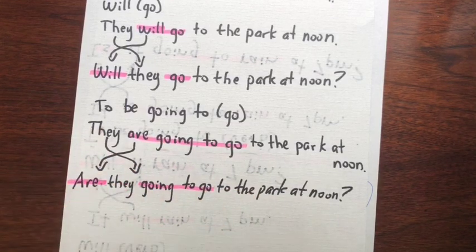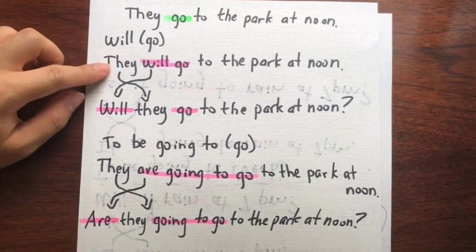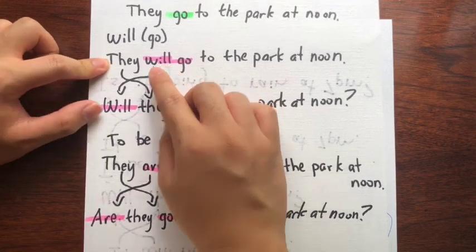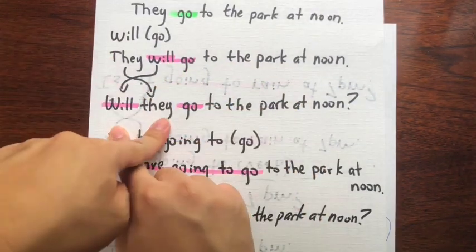We switch these words. And that's how we ask a question in the future. We switch the subject, they, with the first verb, which is will or are or is. We switch them and then it becomes a question.